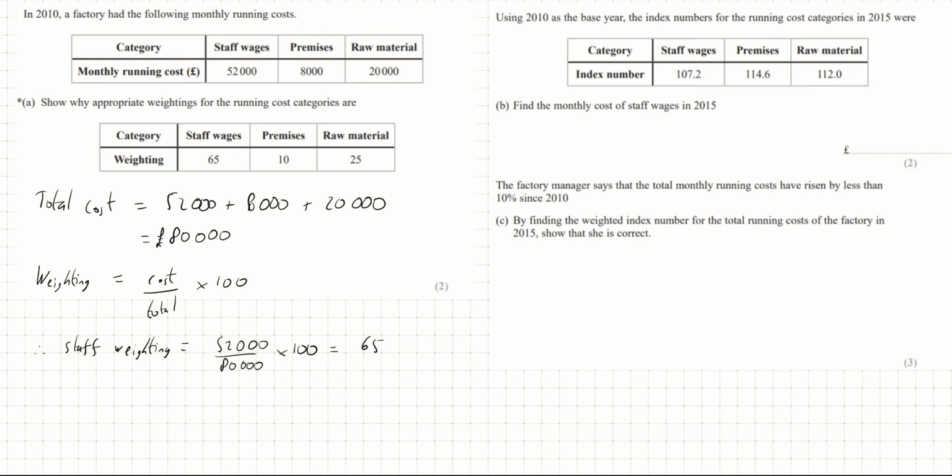We'll do the same thing for premises. Premises weighting. In this case, it's 8,000 divided by 80,000 times 100. And if you work this out, you do indeed get 10. And notice that these are the same numbers that are in the table. So we're happy with 65, we're happy with 10. We're just proving that the table is correct.